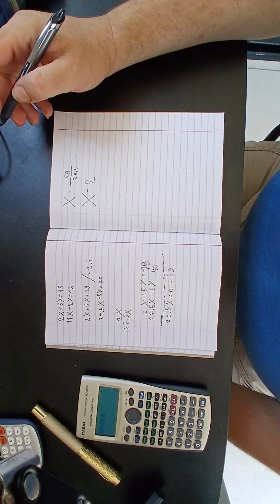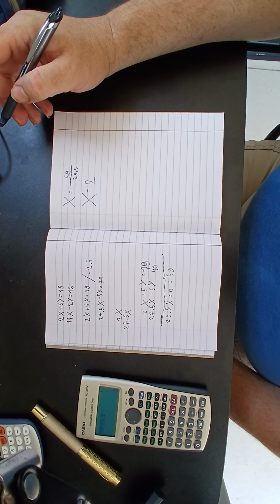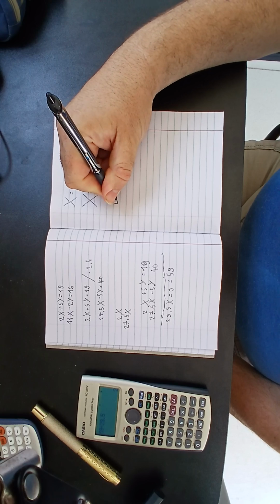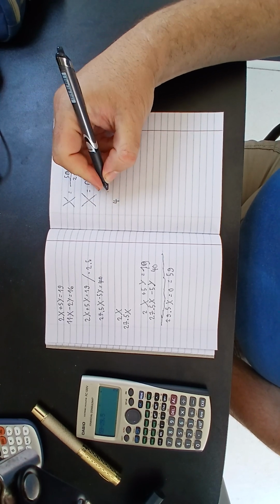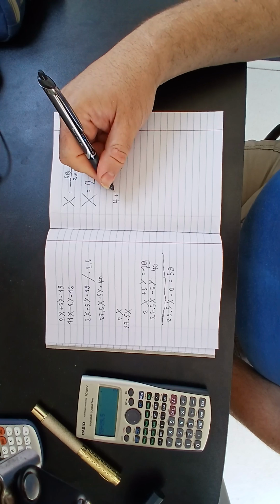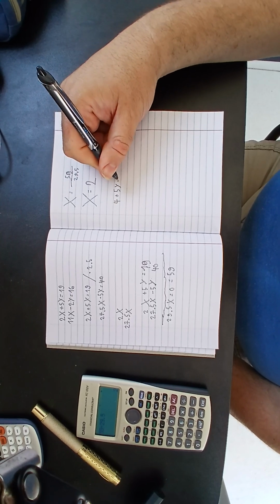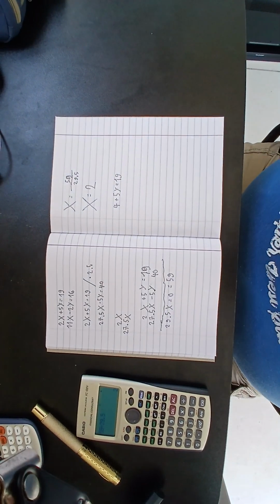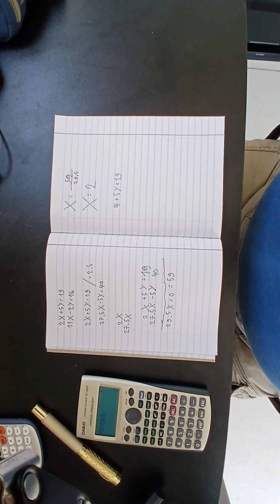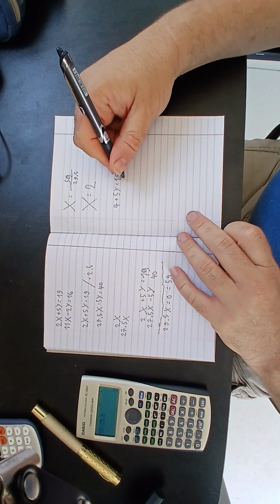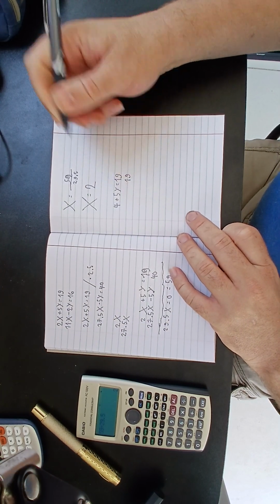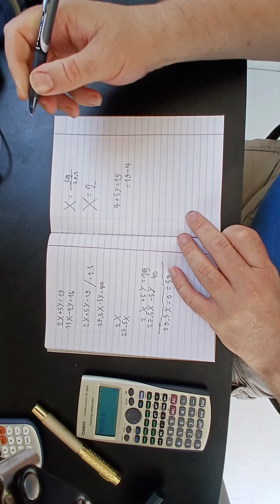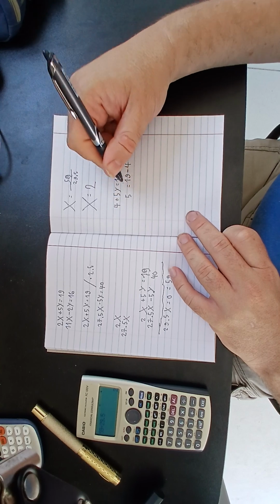Okay, so 2x multiplied to 2 is 4, plus 5y equal to 19. Okay, now let's say that 19 with negative 4 equal to 5y.